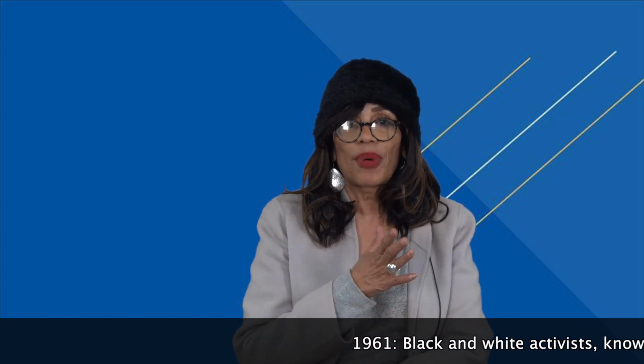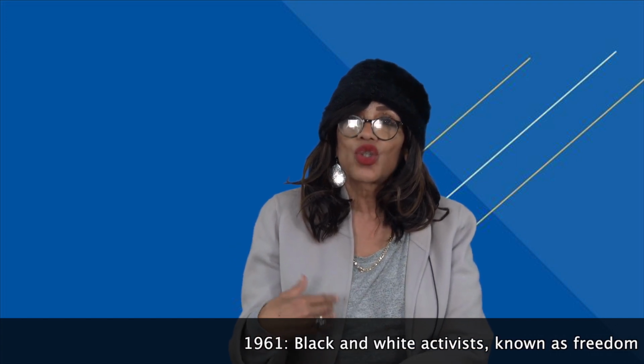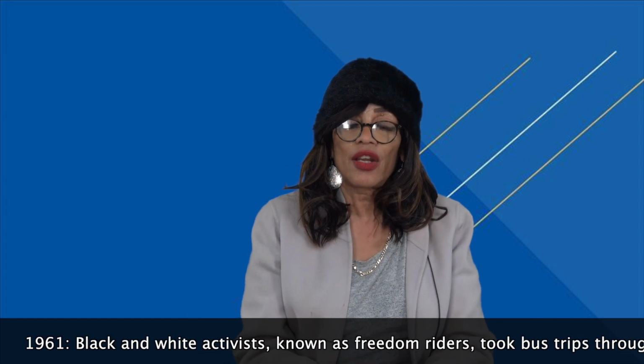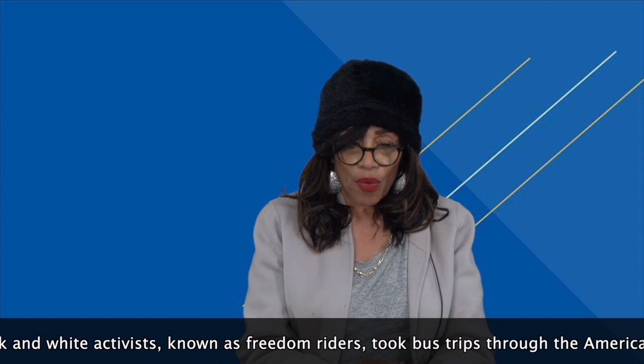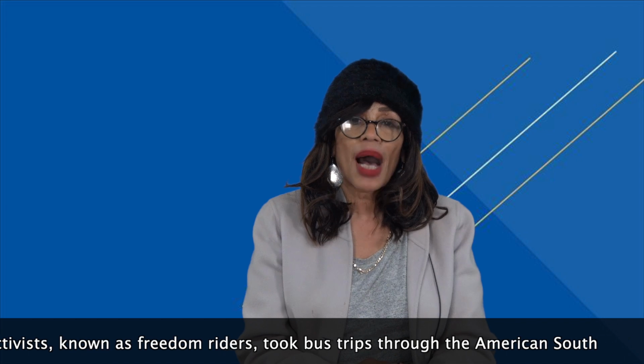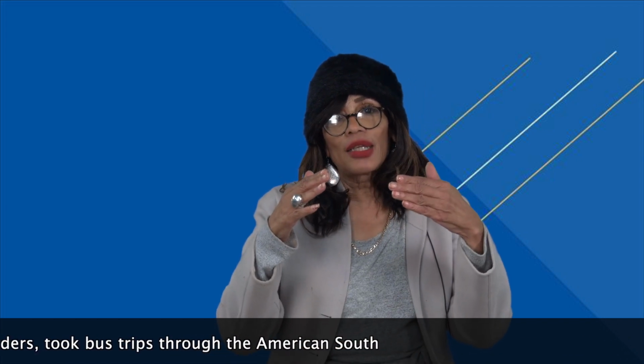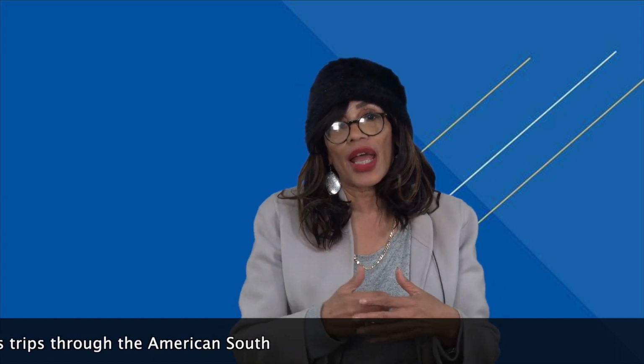1961. We had Black and white activists known as Freedom Riders. They took buses through the South to protest against segregation. They wanted things to be integrated. And so what happened to these poor riders? They were killed by the Ku Klux Klan, who had begun to become famous in this era as well, out of the state of Tennessee, the KKK. So white and Black Freedom Riders were killed during this initiative.